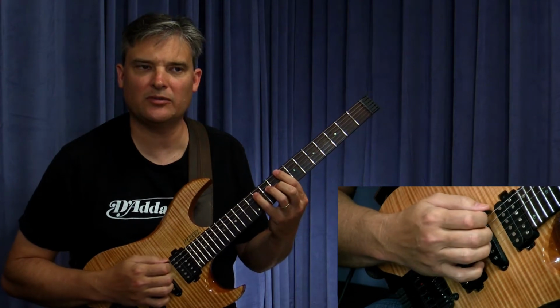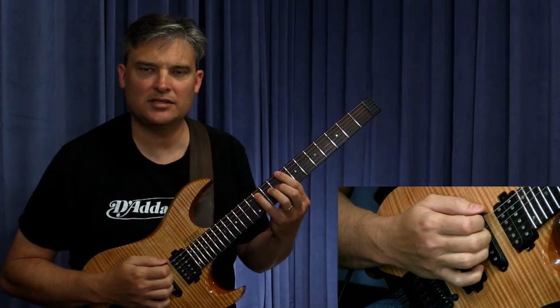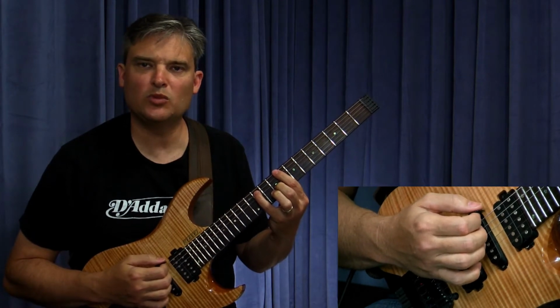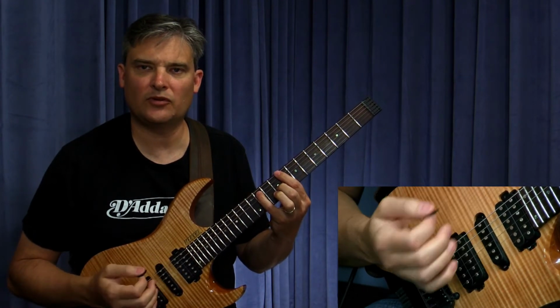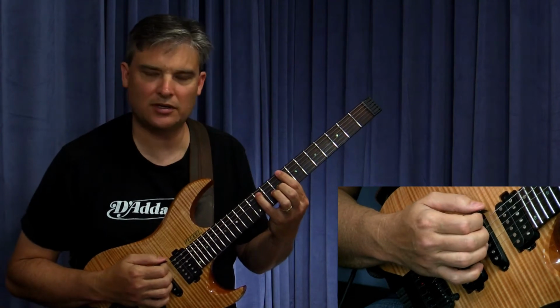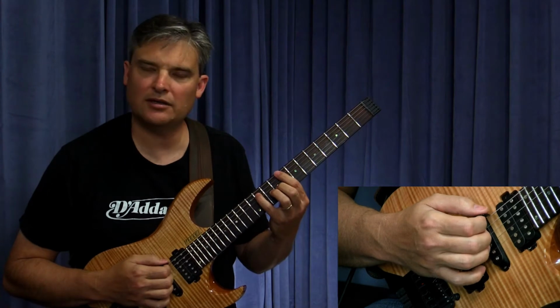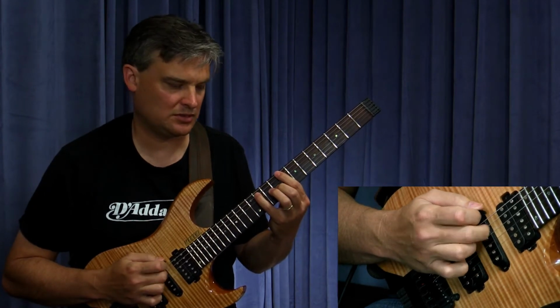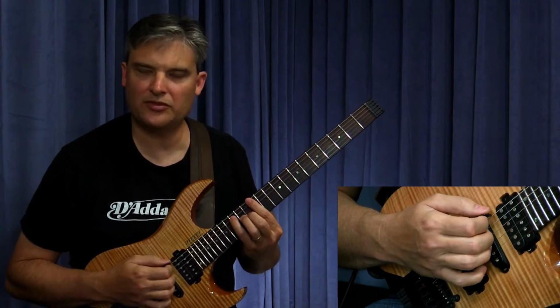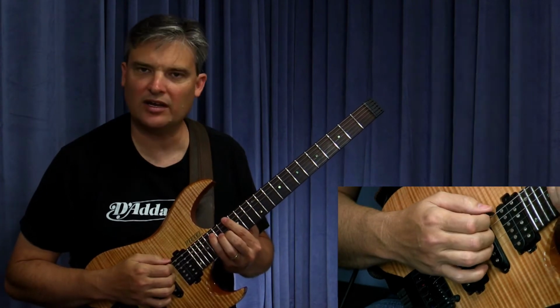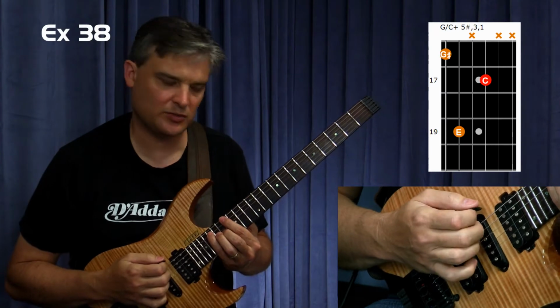Now the thing about the augmented triad is it's symmetrical, which means that this shape can be moved around for every inversion. In other words, it's the same shape on every chord tone. So we've got the root position on C, and then when we go to the third, it's the same shape. And then when we go to the sharp 5, the G sharp is the same shape.